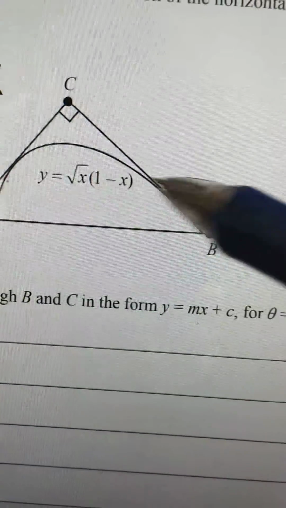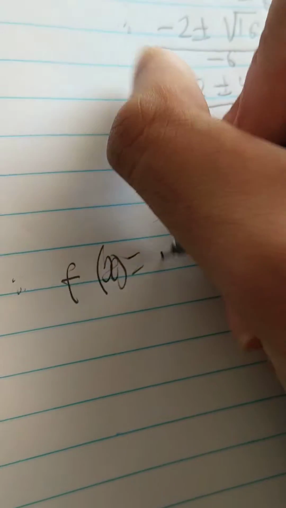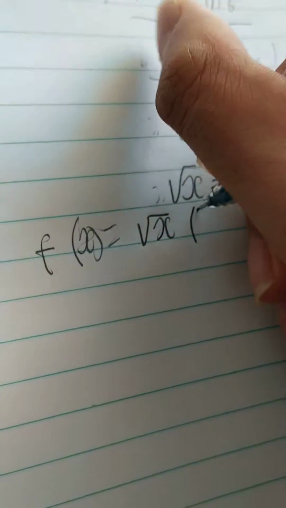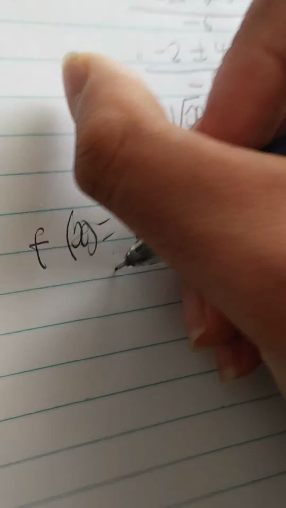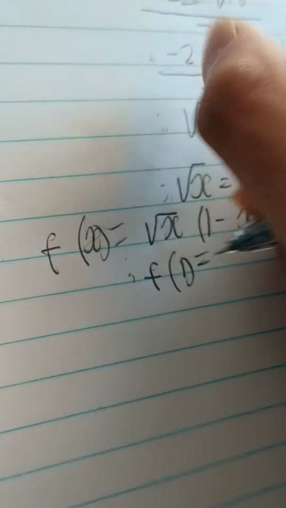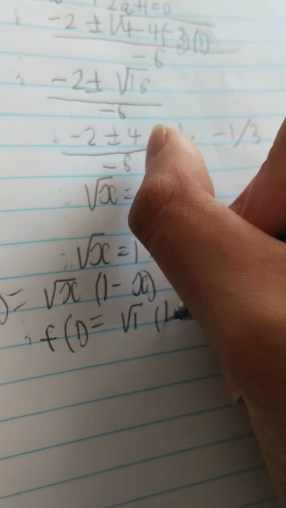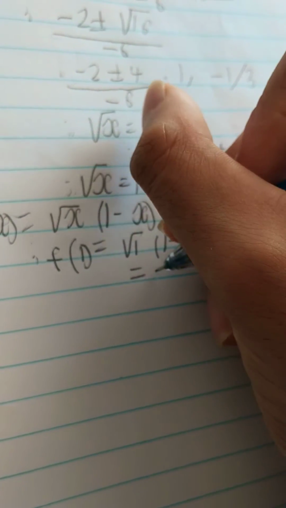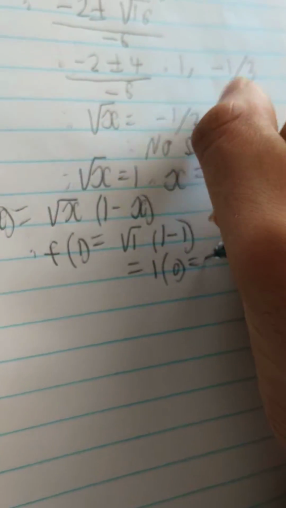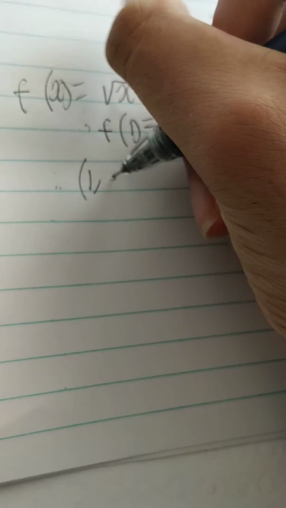Okay. Now, let's sub 1 back into the curve so we can find the y coordinate. Therefore, the curve is, again, f of x equals square root x times (1 minus x). Therefore, f of 1 is just square root of 1 times (1 minus 1), which equals 1 times 0, which is 0. Therefore, our point is (1, 0).